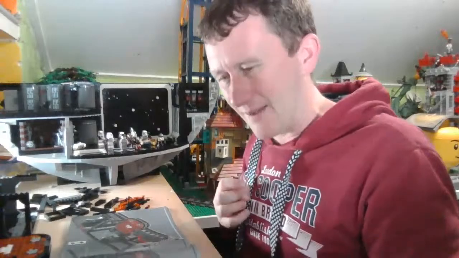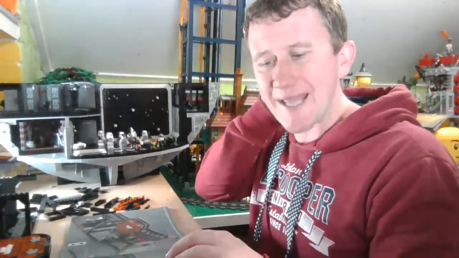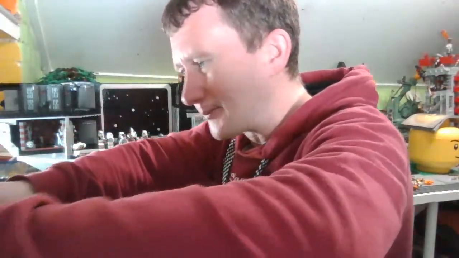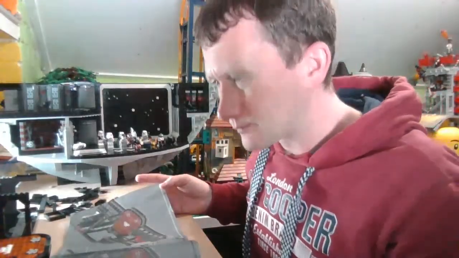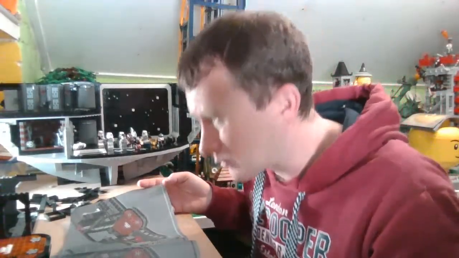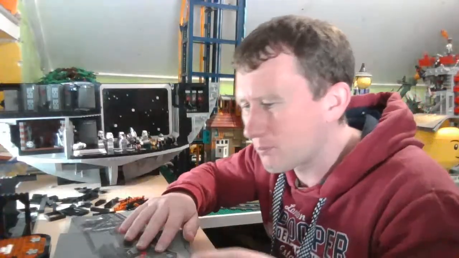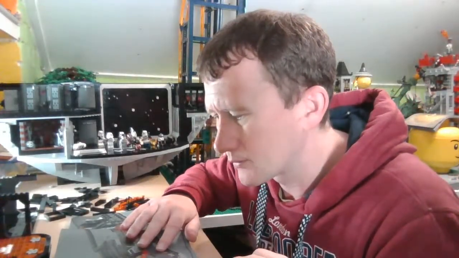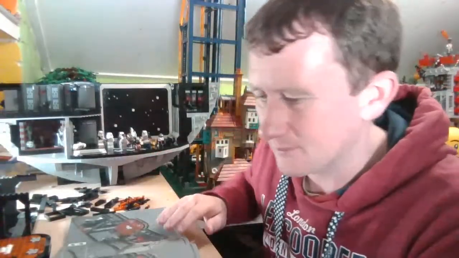But we are on step 1035, page 182 on booklet number 3. And yeah, we will just see how all of this comes about. Right, so that does go there, and that's stepped.